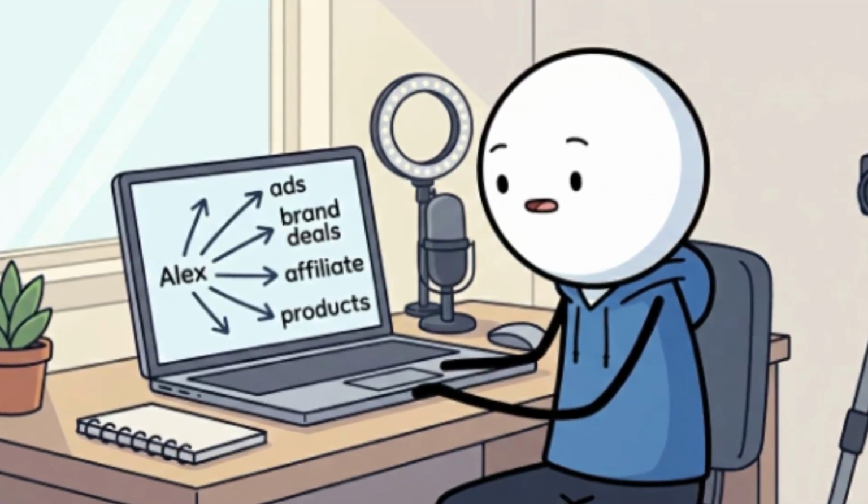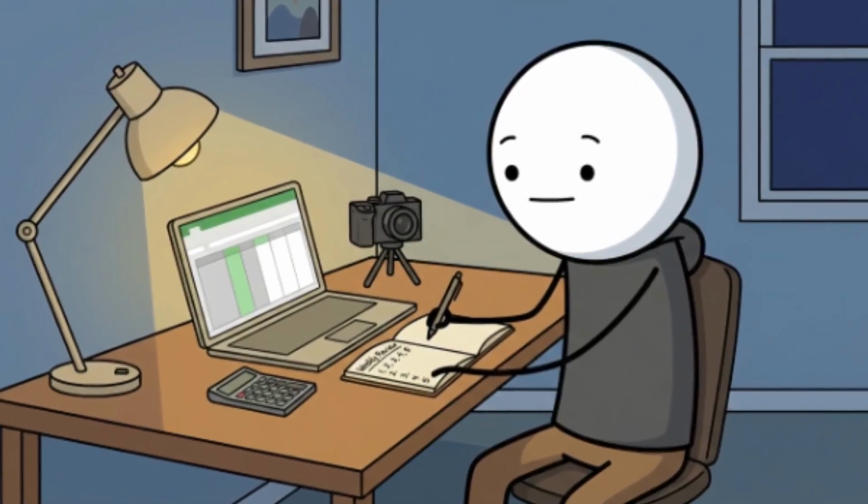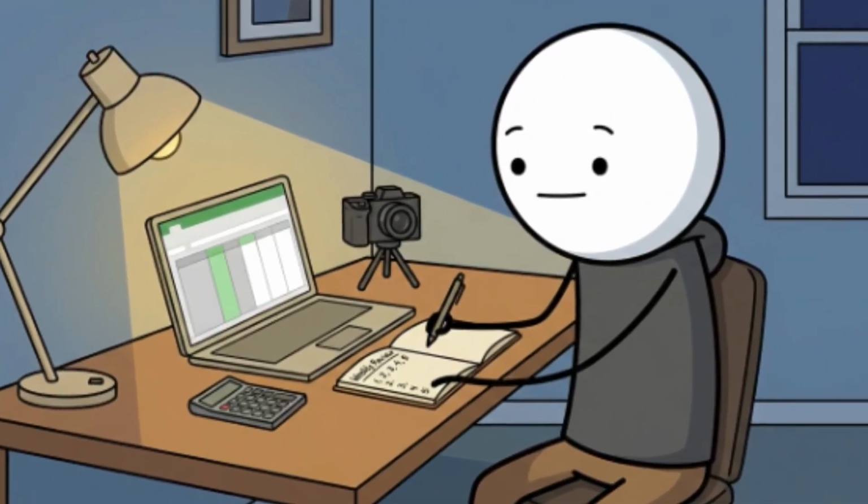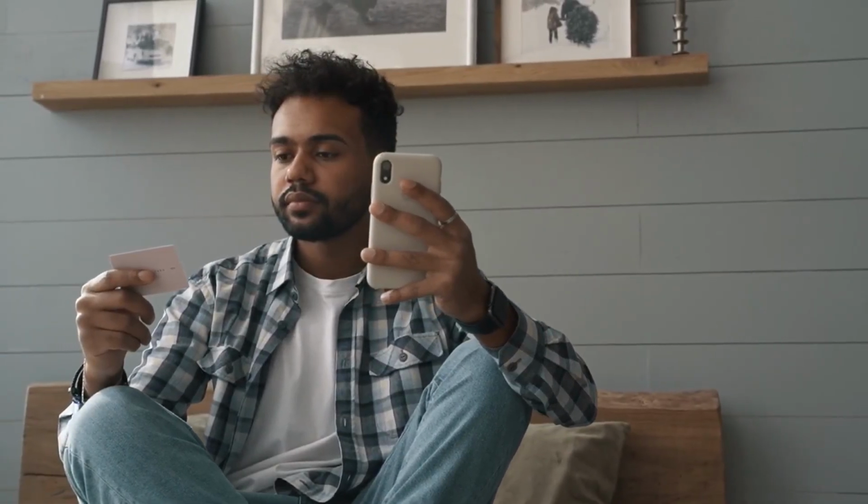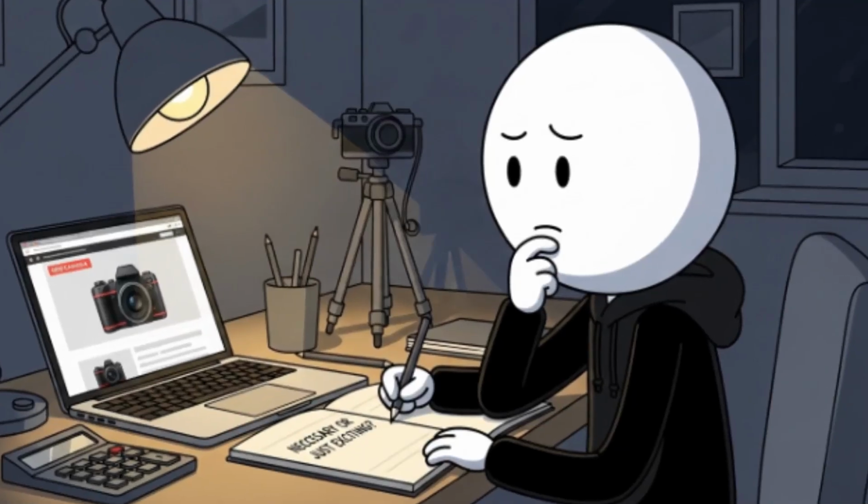Before contacting support, collect the details that explain the problem. Save payment confirmations, screenshots of the account history, bank records showing the payment, and any messages connected to the transaction.